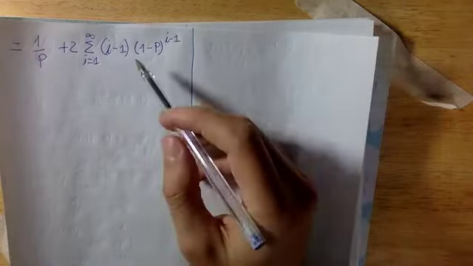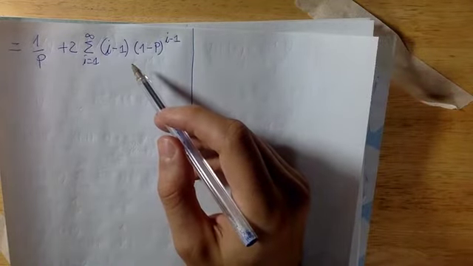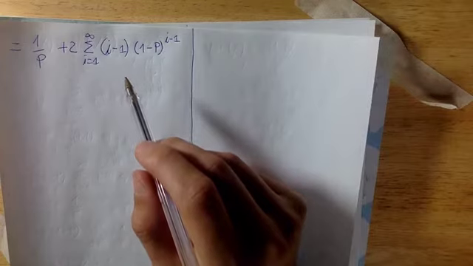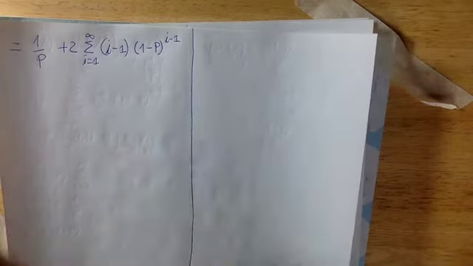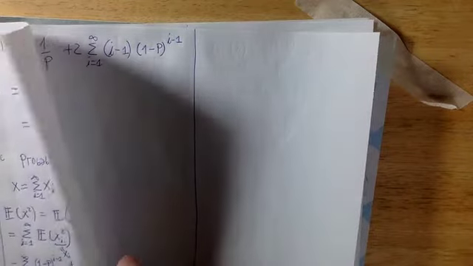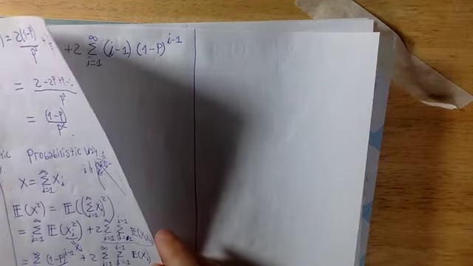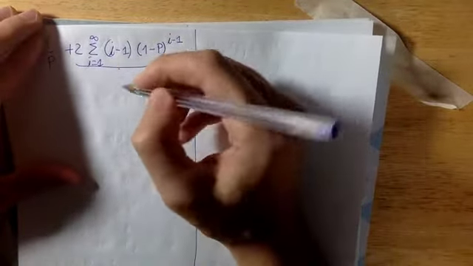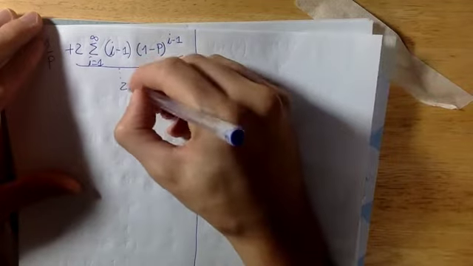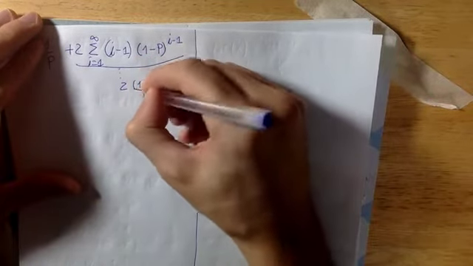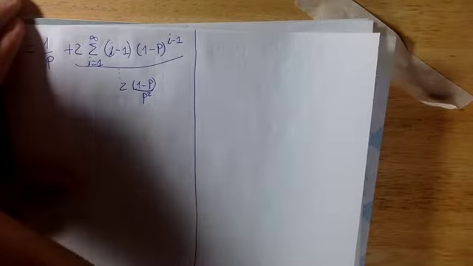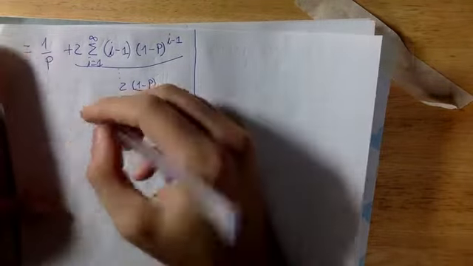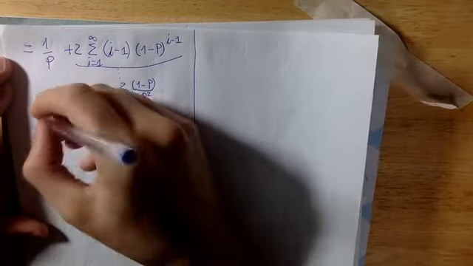You can do the decomposition the other way around and realize that this is the expectation of xj. So maybe what I want to do is sum the other way around first. The point is that you can figure out that this is going to be 2 times (1 minus p) over p squared.